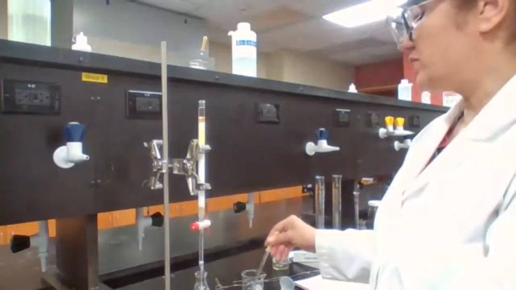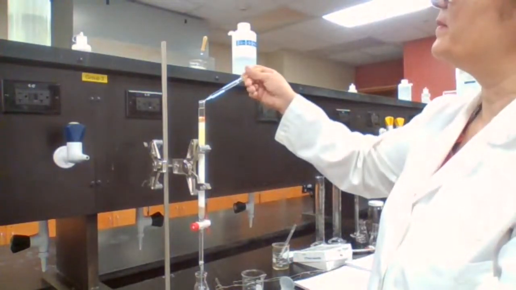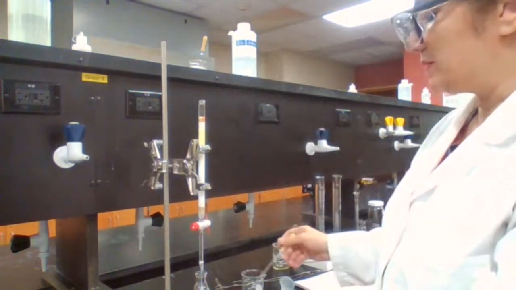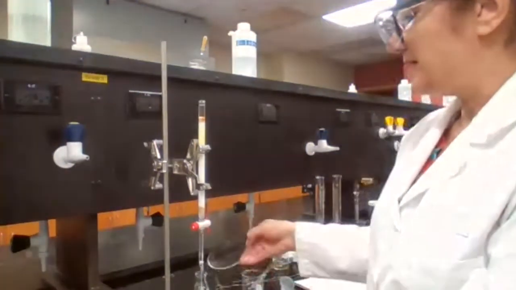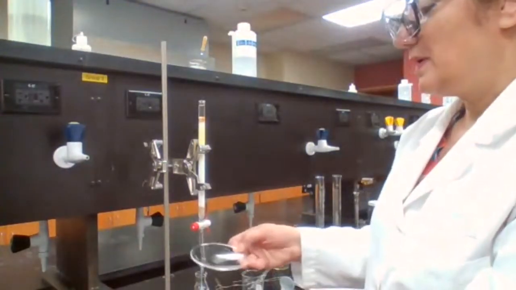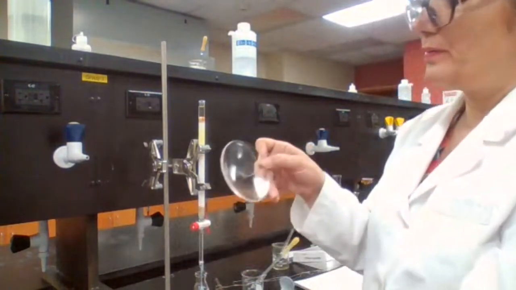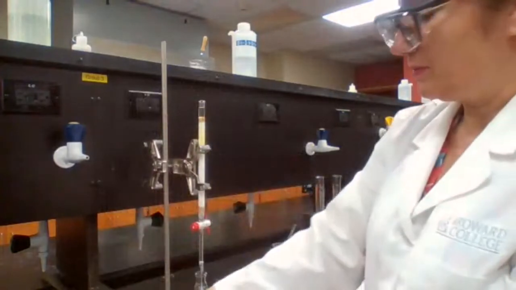Hexane acetone mixture, because I'm trying to increase the polarity of my solvent. Acetone has a C=O double bond, and the C=O double bond makes the molecule more polar. Okay, still white residue.